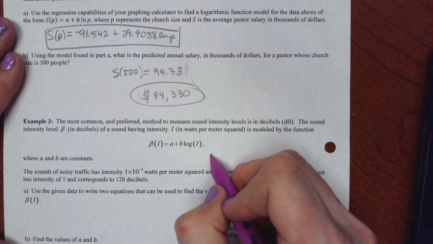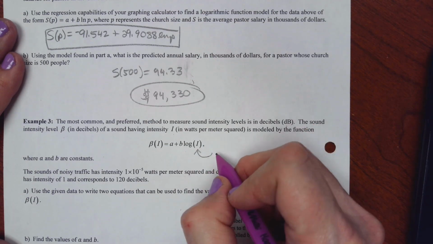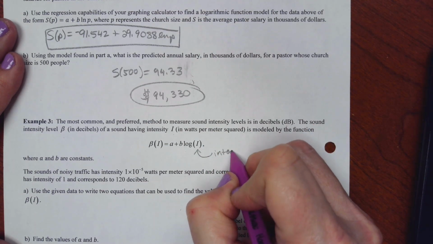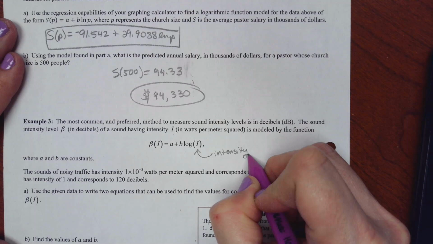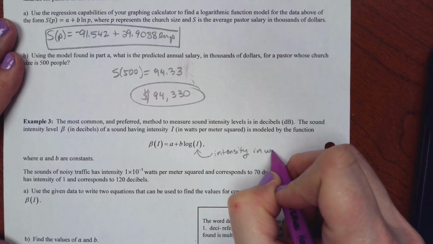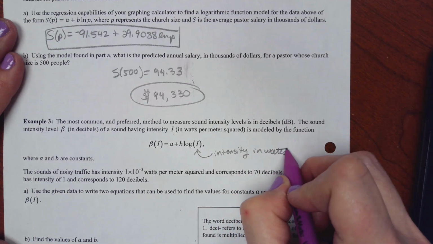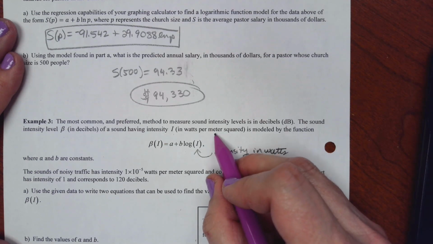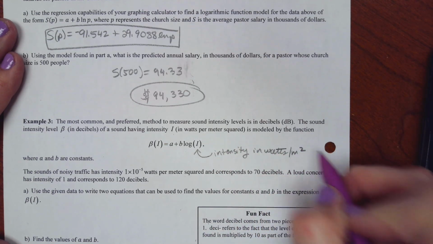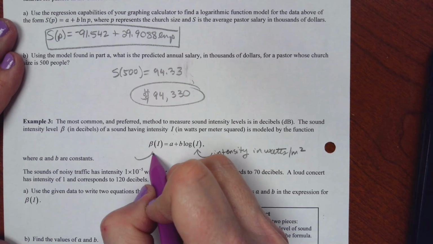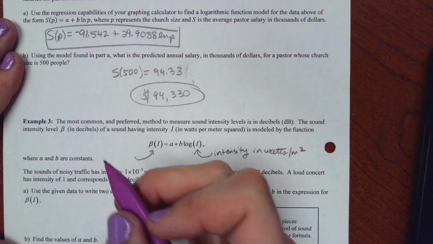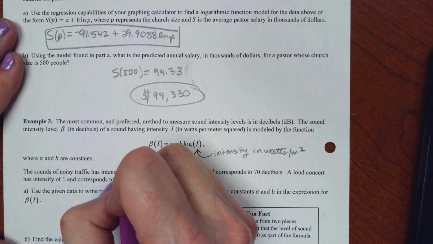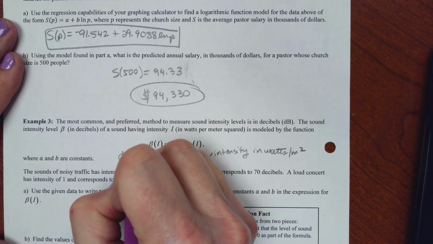So you give me the intensity of the sound. This is your input, your intensity, in watts per meter squared. It will output the intensity level, and that will be in decibels.